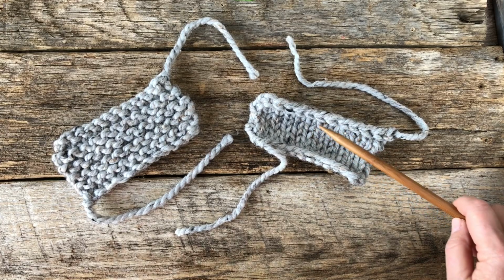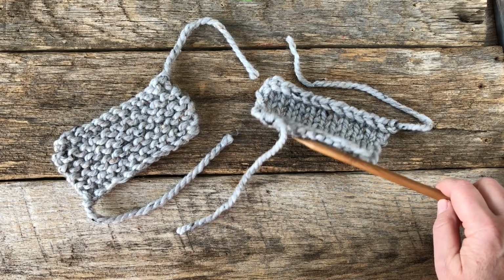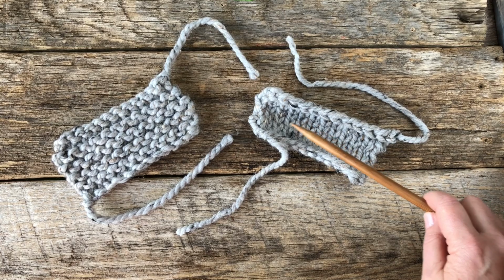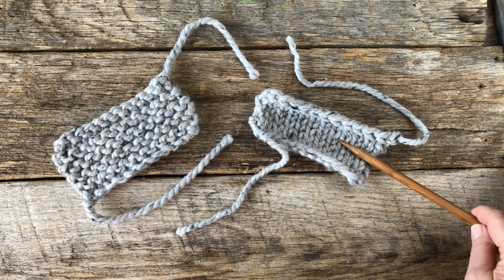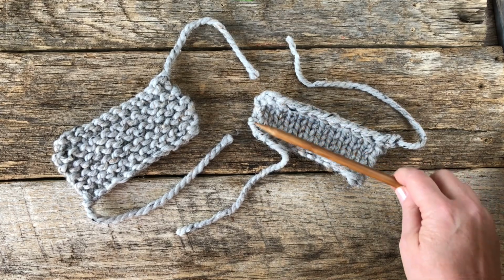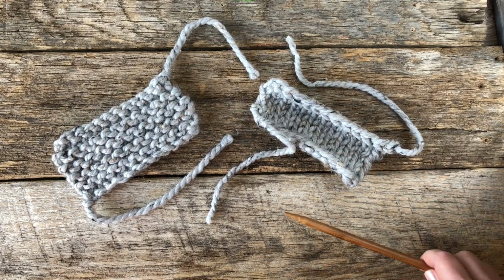The first big difference that we're going to note is the way that the stockinette sample has a tendency to roll up on itself. This is a property of that stitch pattern, and so the places that we would incorporate this stitch are going to be really specific.